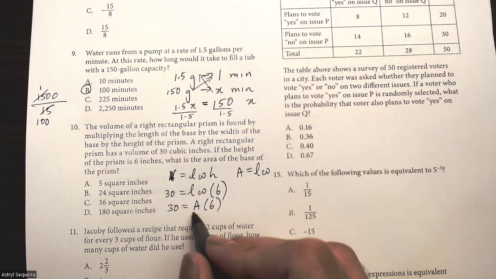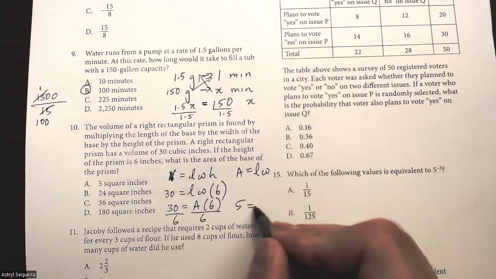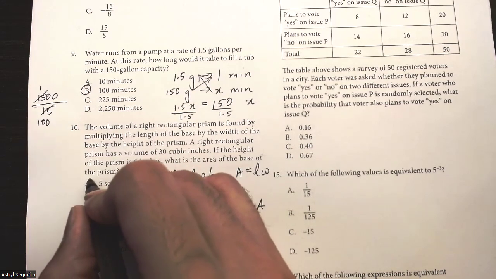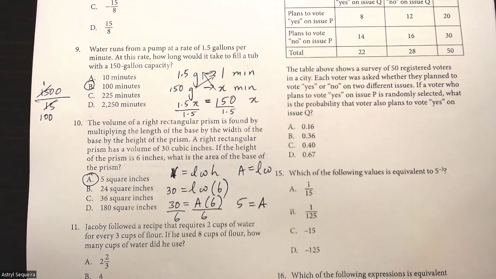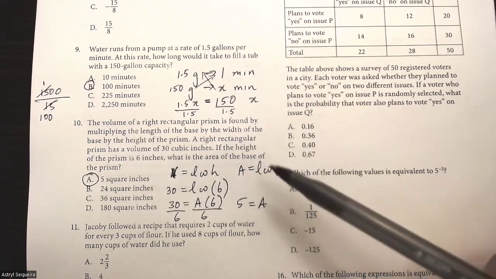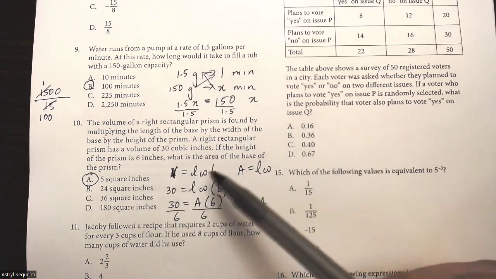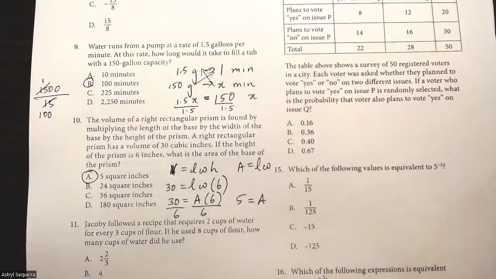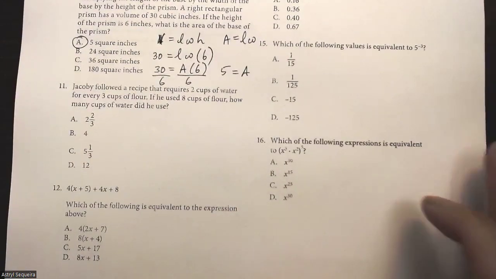Then we want to get rid of the 6, so we're going to divide both sides by 6, which means that the area is 5 square inches, which is the answer to A. So this one's a bit of a tricky one, but just remember that length times width is the area. We're just replacing the length times width with the area. Normally they would give us the width and the height, ask us to find the length. The procedure would be kind of similar, but we won't be replacing this with the area. That's a little trick in that question over there.